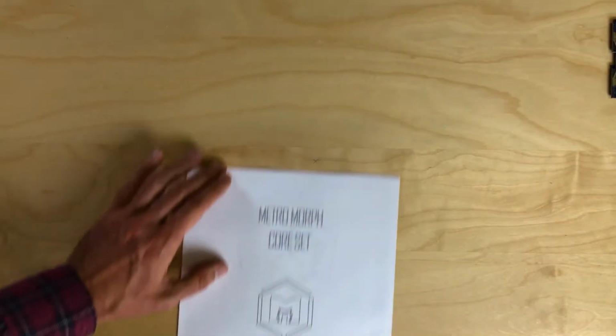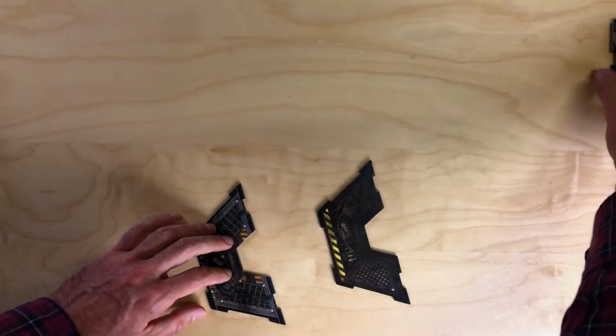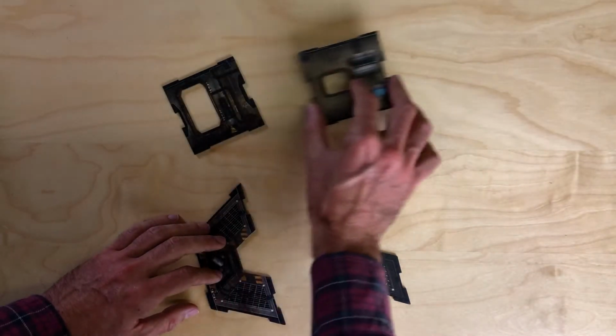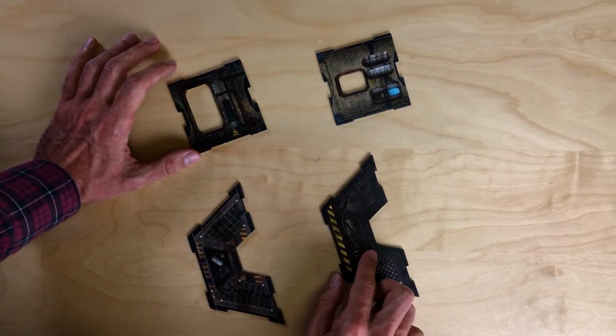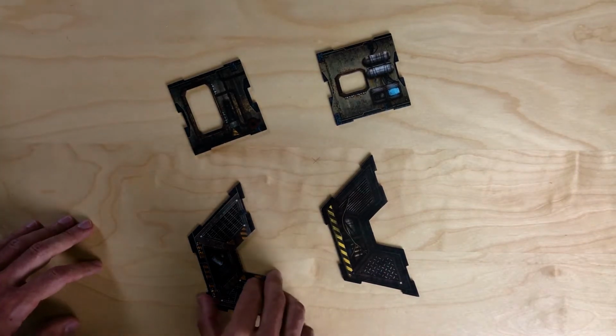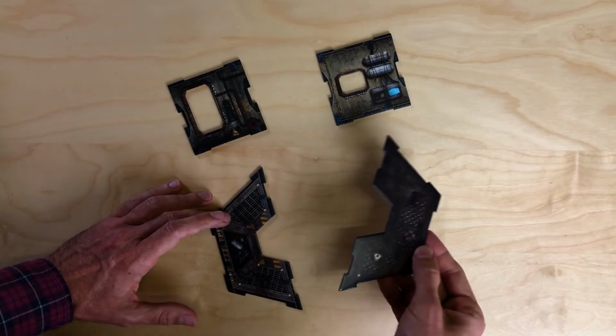One final note before we begin. You'll find in your core set that there are components which have the same or similar shape but bear different graphics, like with these walls or these floor sections. Structurally, these are completely interchangeable. They just add different outward looks to your buildings.